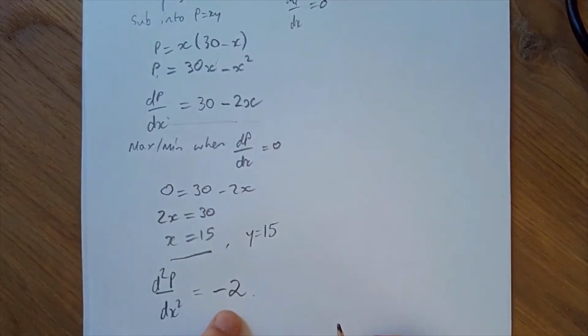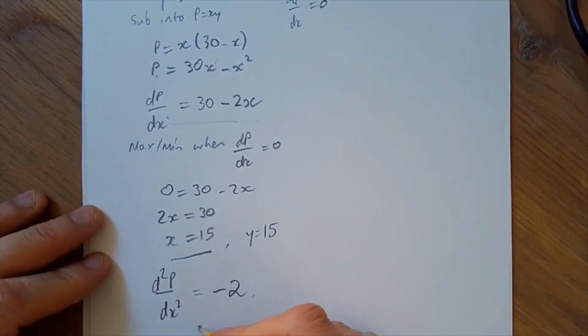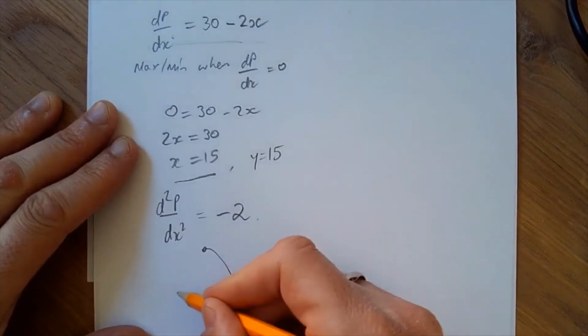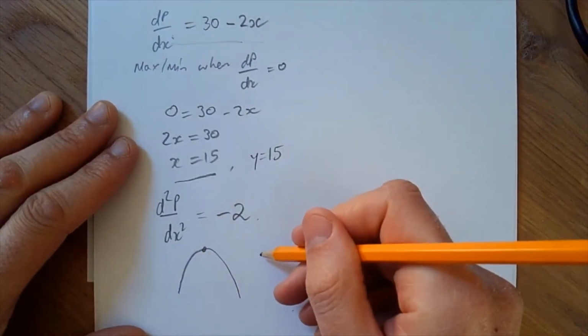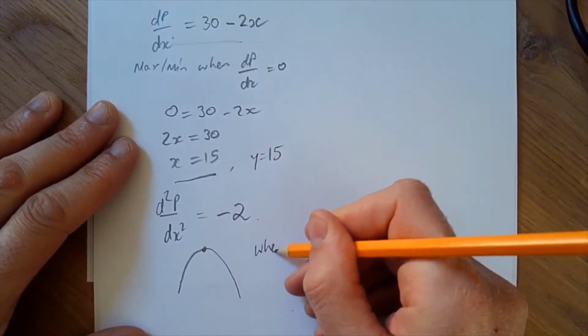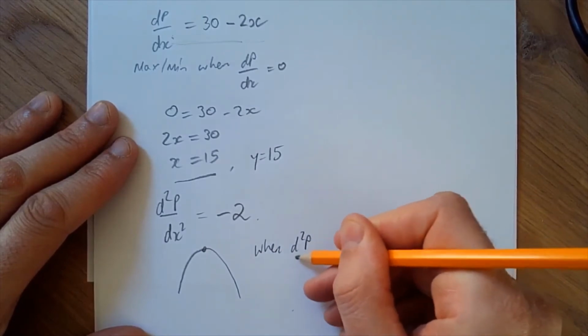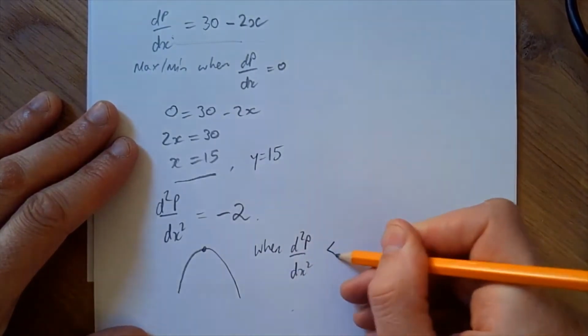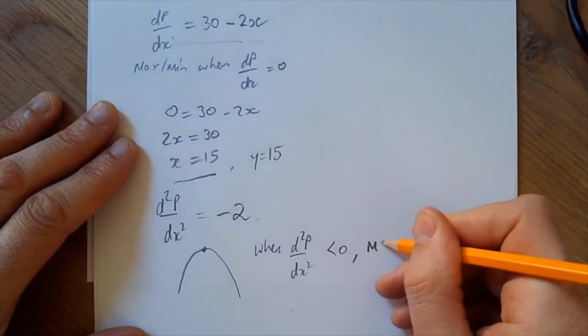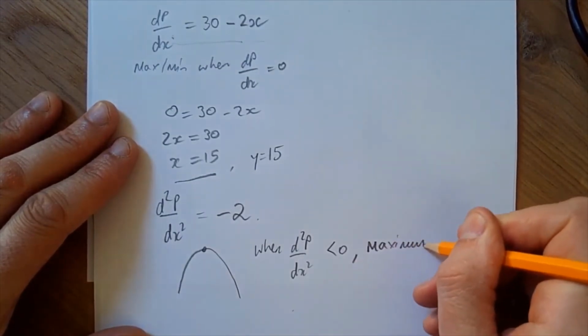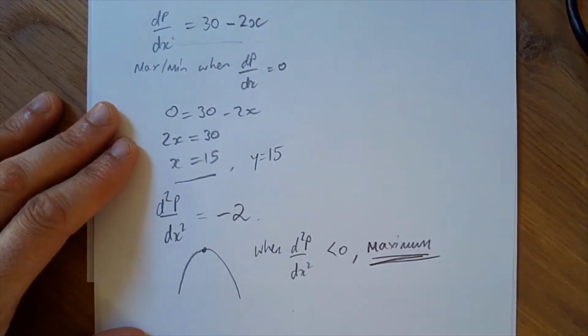So that tells you that from the stationary point it's about to go down, so it is a maximum. We've got written on our note somewhere that when the second derivative is less than 0, you get a maximum. So that's finished that question.